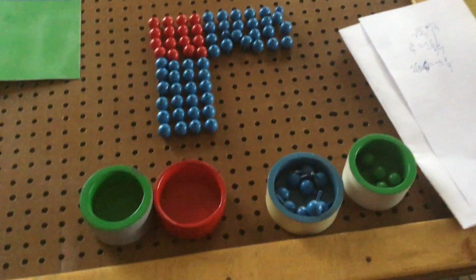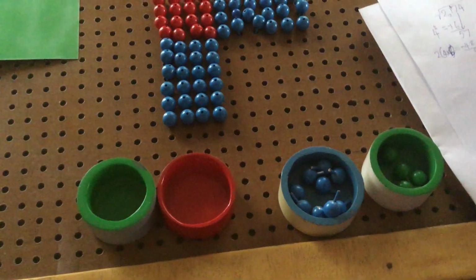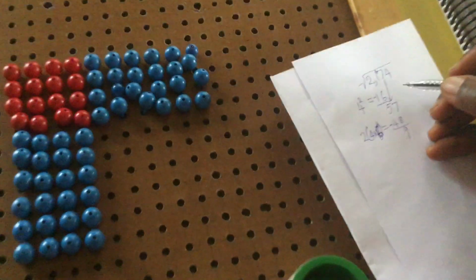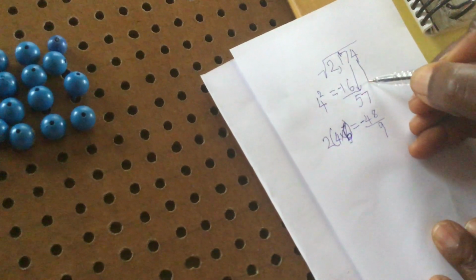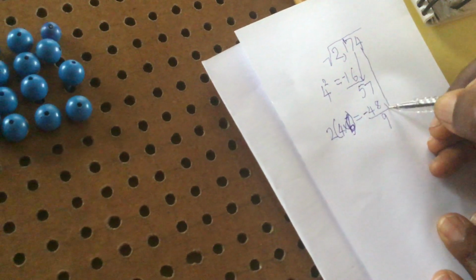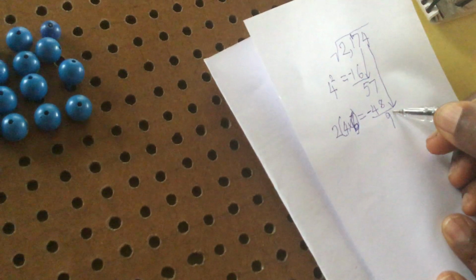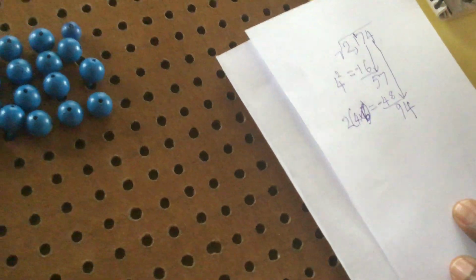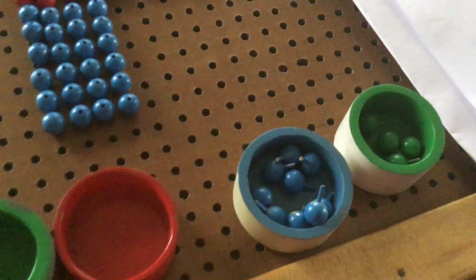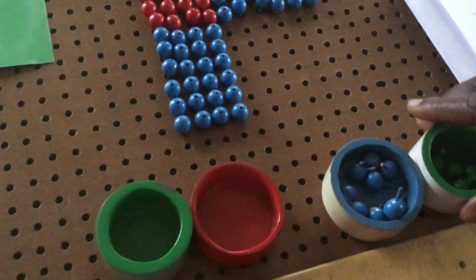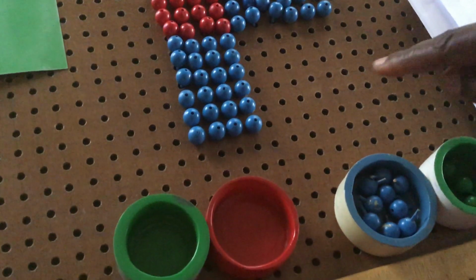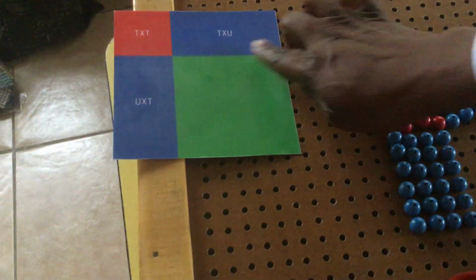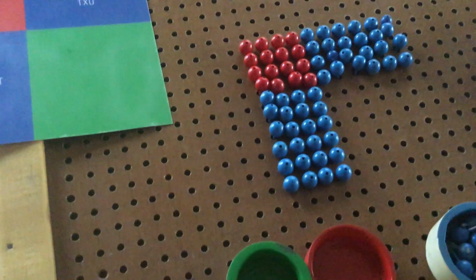I'll bring down the units on my paper. That's 4. So 94 units. And that's exactly what I have here now. 94 units. So with that, I can build the last square, which is supposed to be built with the units.